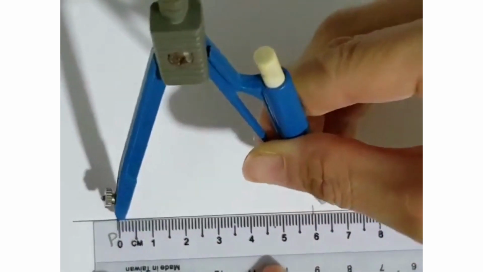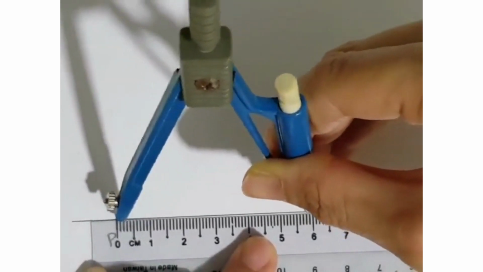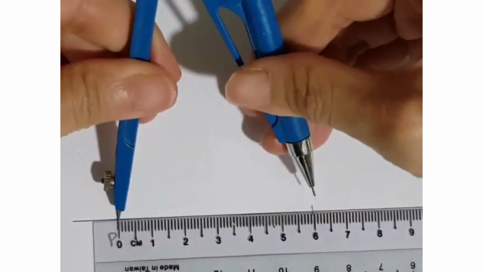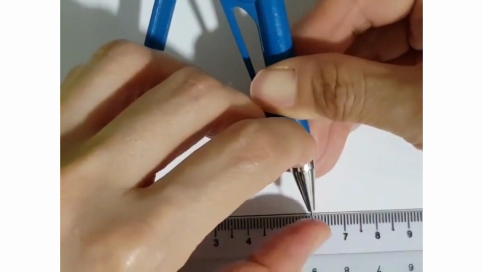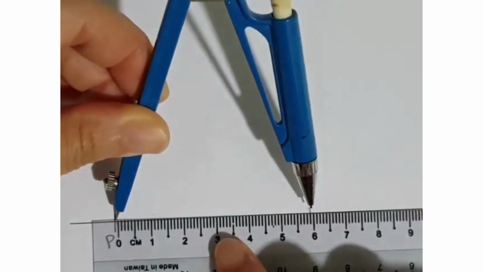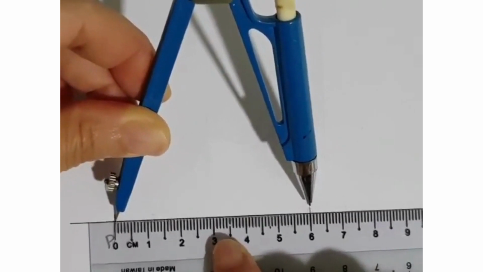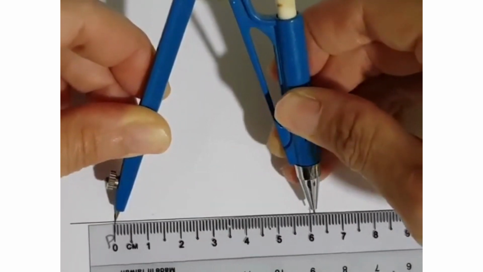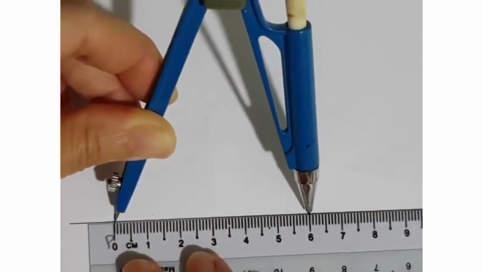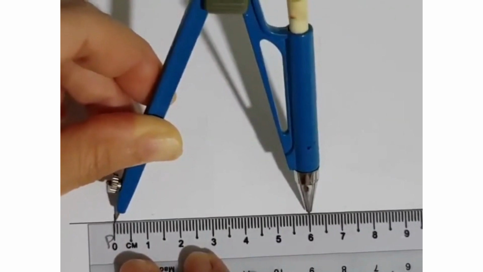Measure 6 cm. You must be good at handling your compass. Let's look at what I do. You must know how to use your compass. This is 6 cm. Can you see that? No, this is not even 6, it's less than 6. It's supposed to be accurate, so adjust again and again. That's 6 cm. Can you see that? You have to make sure it's really 6 cm.